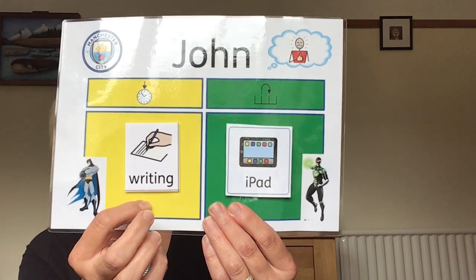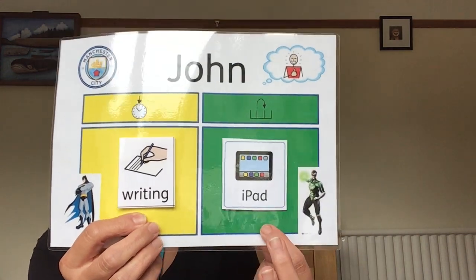And so he knows now he's doing writing, next he's going to go on the iPad. And you can extend it to now, next and then. It just is really dependent on the young person. But John was actually a very able year 6 lad, and it was something that he needed to know. Now I'm doing this, next I'm able to do what I want to do, having that element of control.